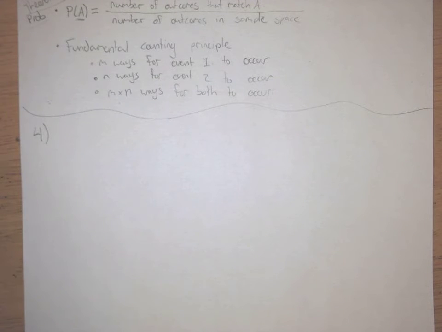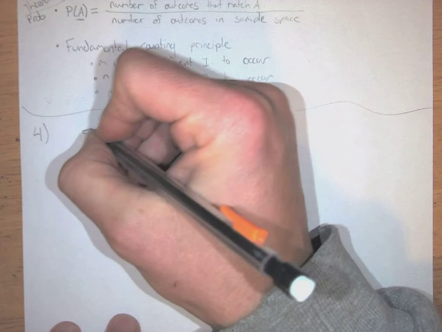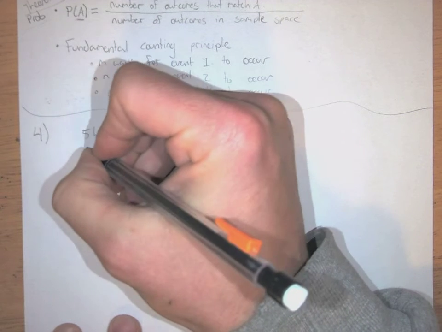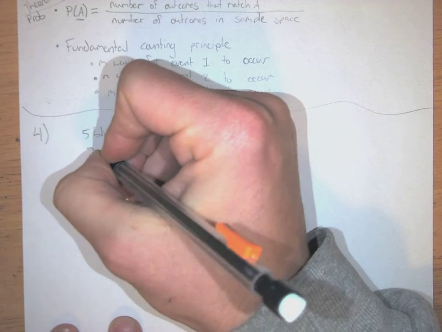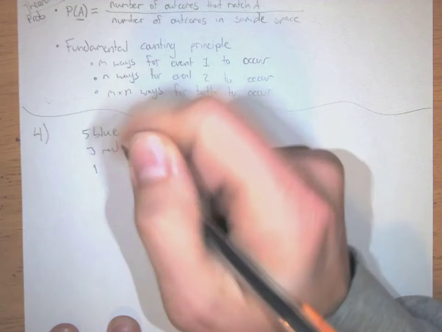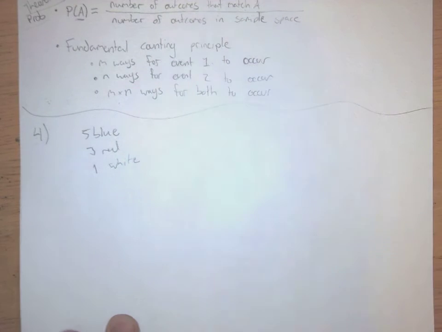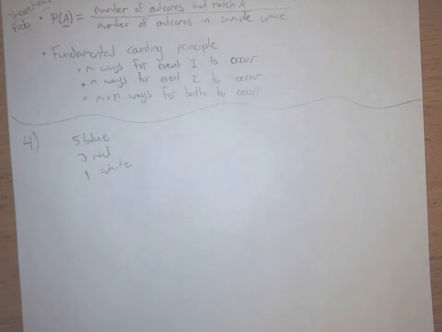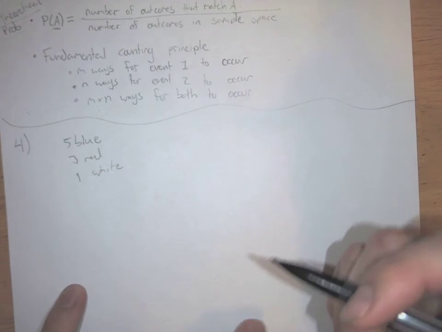So number 4 says this: find the probability of randomly selecting a red marble in one draw from a bag of 5 blue marbles, 3 red marbles, and 1 white marble. So you have 5 blue in this bag, 3 red, and then you have 1 white. Okay. So we're assuming that there's 5 different ways to draw a blue marble because there's 5 of them. We're also assuming that drawing one of these marbles is equally likely as any of the other ones. So it's not like you're more likely to draw one of them. They're basically all the same size. You mix them up real good. So there's randomness here, which is important.